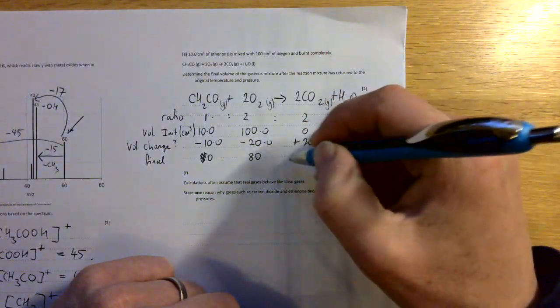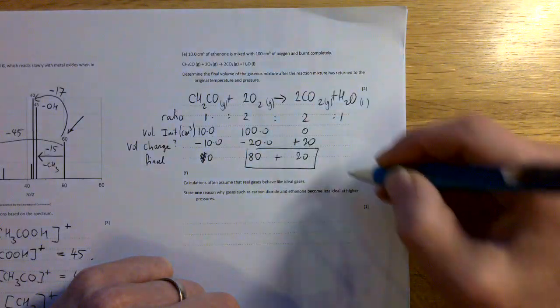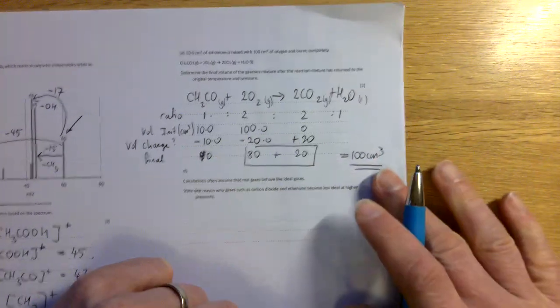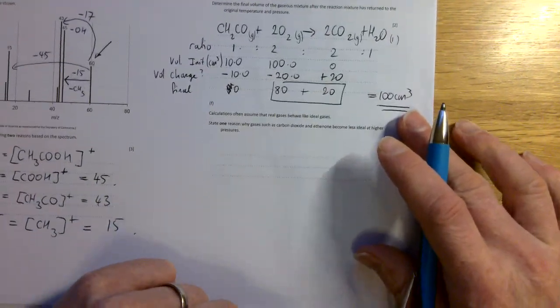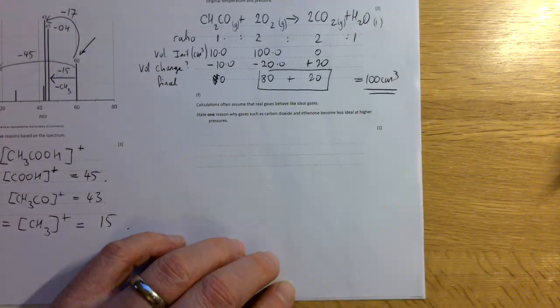You couldn't just write the answer 100 to get the mark, but if you added together the volumes of the gases that are left, you will get 100 centimeters cubed. I only gave you the mark there if you showed some sort of understanding and some sort of working out. Lots of people struggled with that. If you want me to go through that again in class, I'll happily do so.